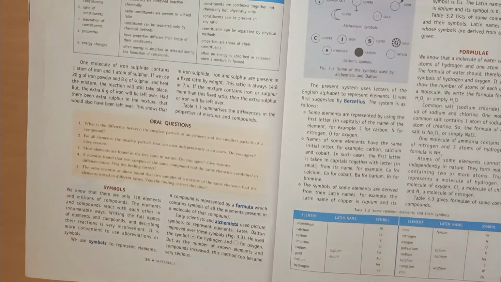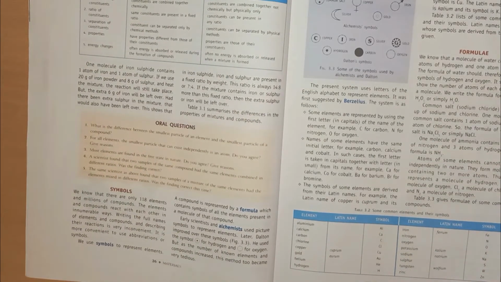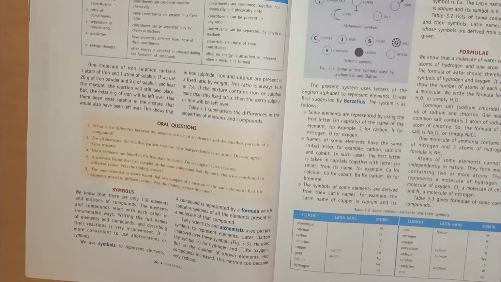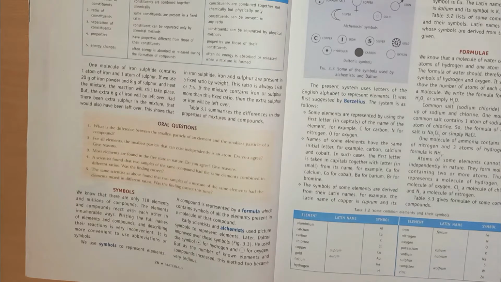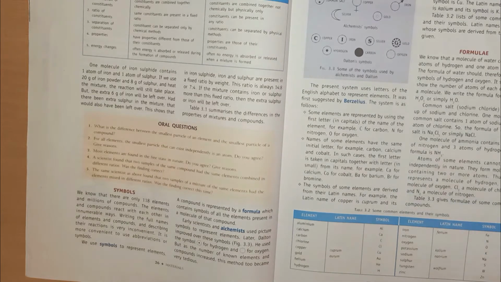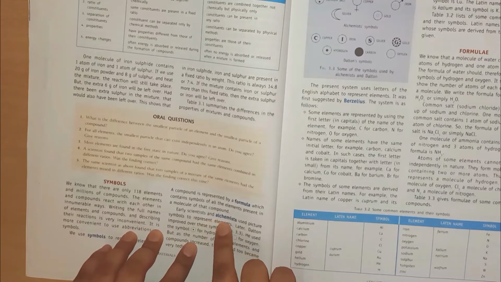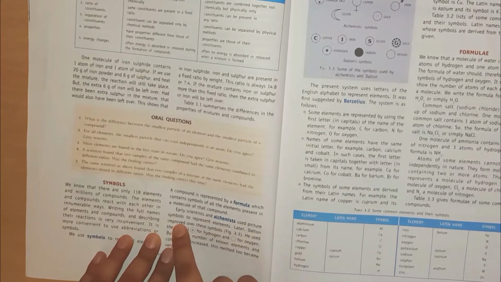So a symbol is used to represent an element and a compound is represented by a formula which contains symbols of the elements present in it. Like, if we take the example of water, it is H2O. It tells the number and the name of the elements in the molecule of water, which are hydrogen and oxygen.